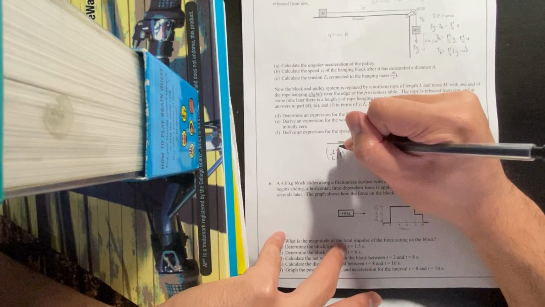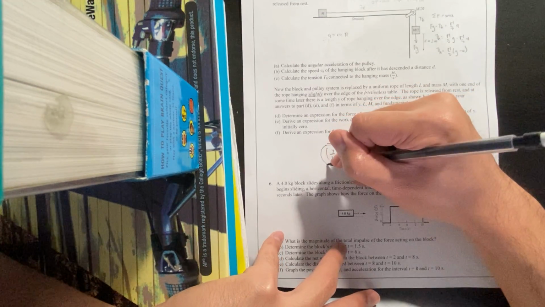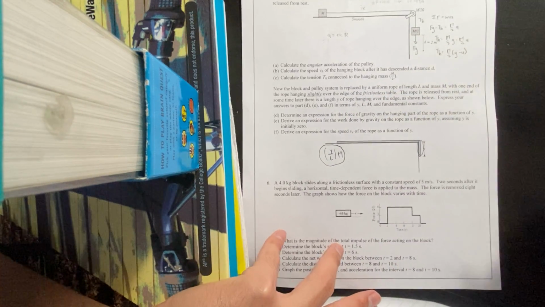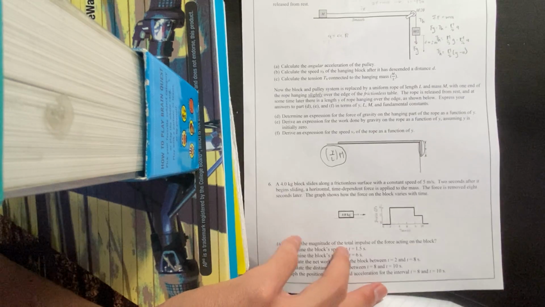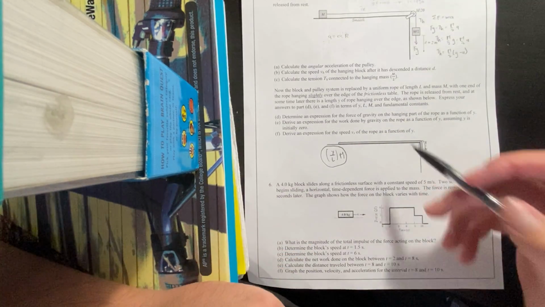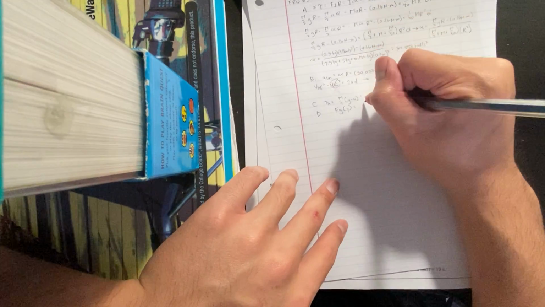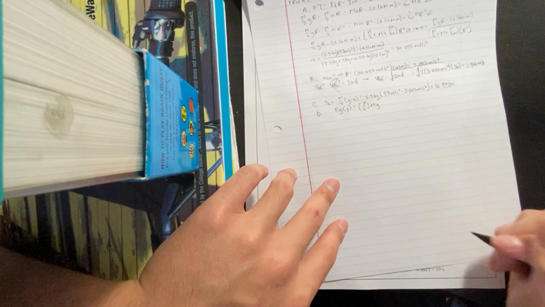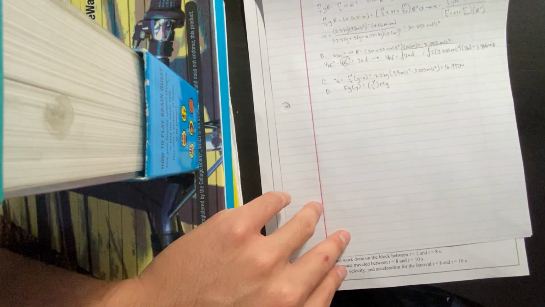So right here, this is going to give you the mass of the length y off the ledge, because y over L gives you the proportion or percentage of the mass hanging off the ledge. So y over L times mg. g is going to be the force pulling down.